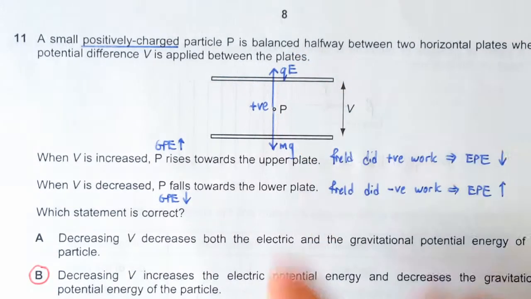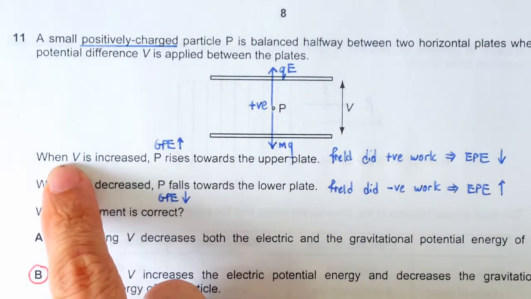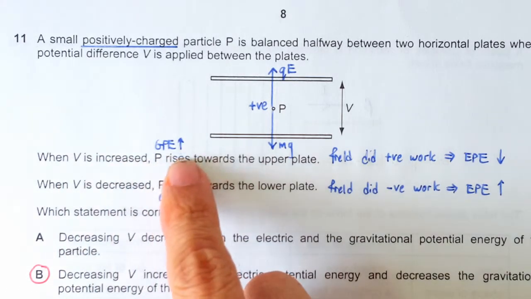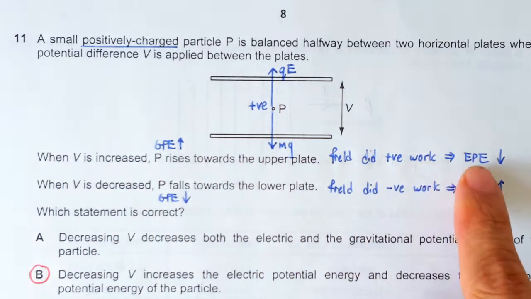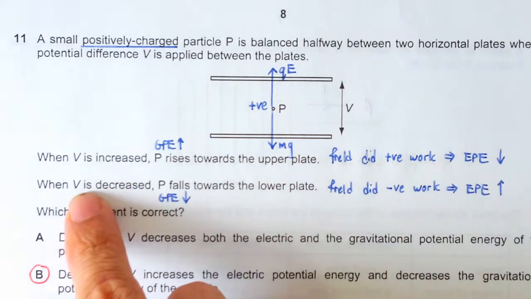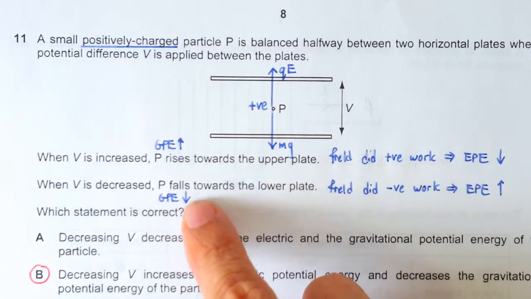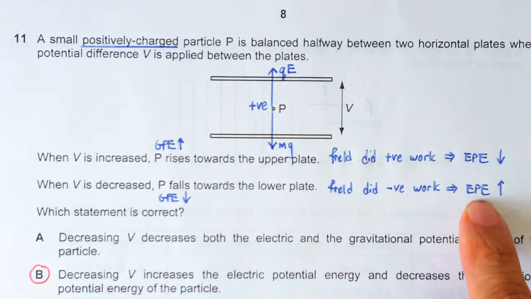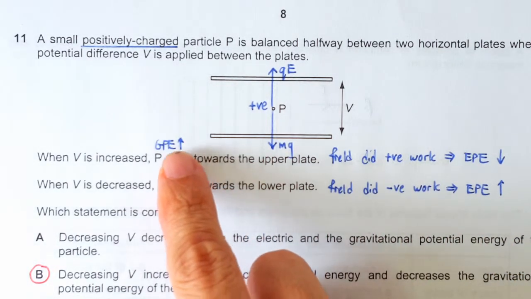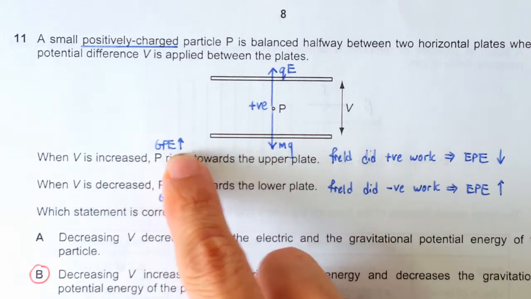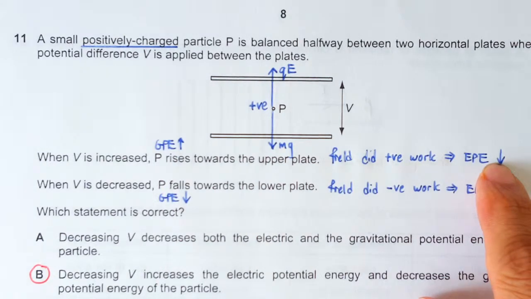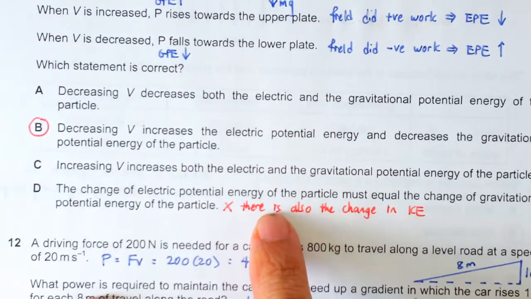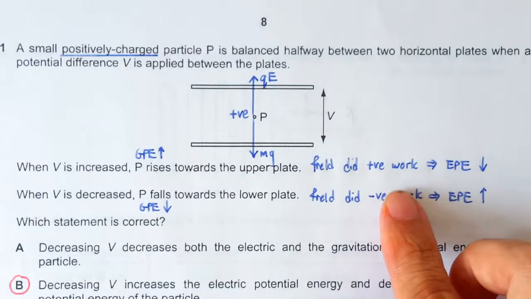EPE. Okay, so the conclusion is if we increase V, P is going to gain GPE but lose EPE. If we decrease V, P is going to lose GPE but gain EPE. But is the amount of gain in GPE equal to the amount of loss in EPE, as suggested by option D? So the answer is no.